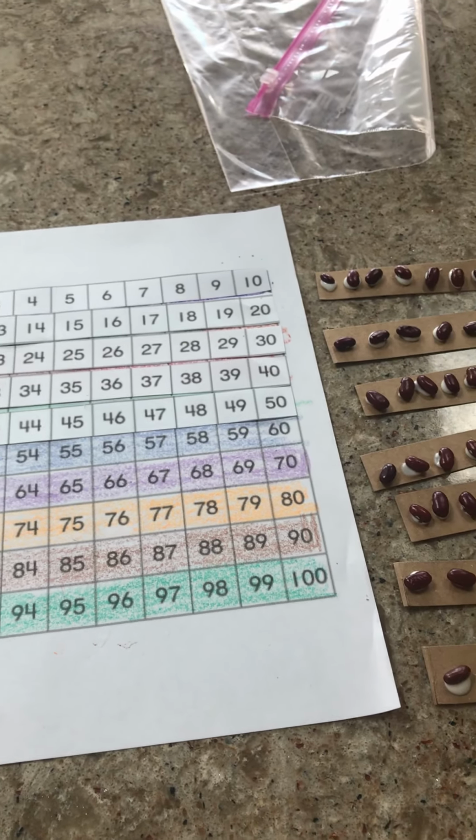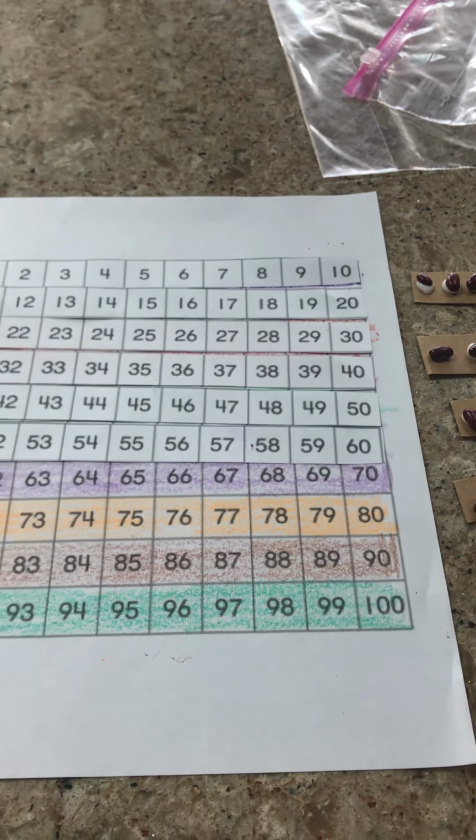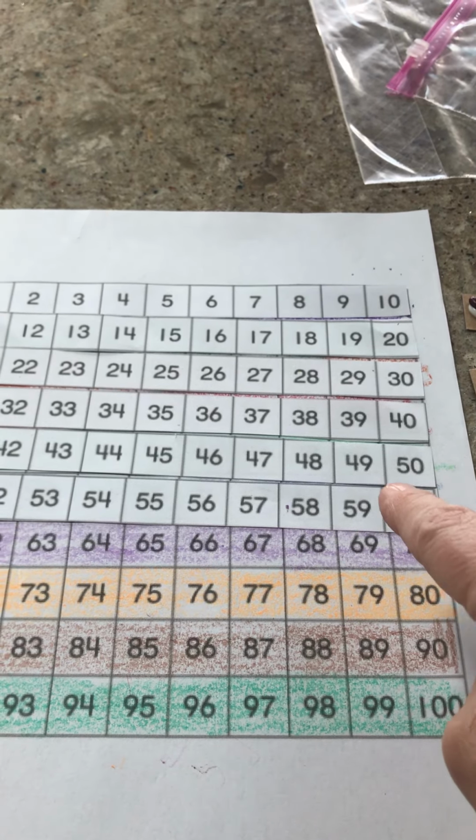50, 60, and maybe your child will understand that yes, this is indeed 6 groups of 10, 6 10 strips to make 60. 70, 80, 90, and 100.